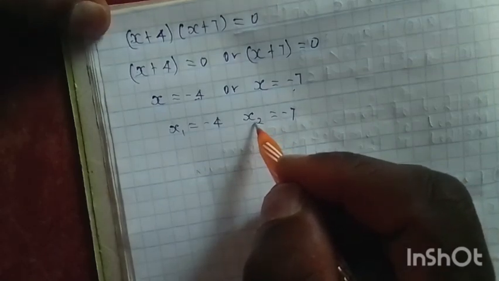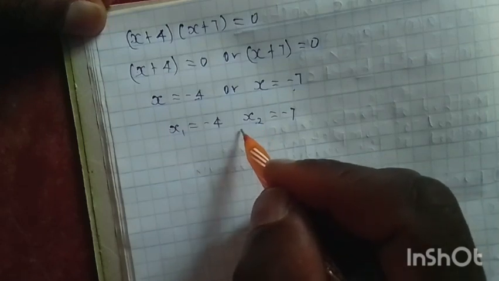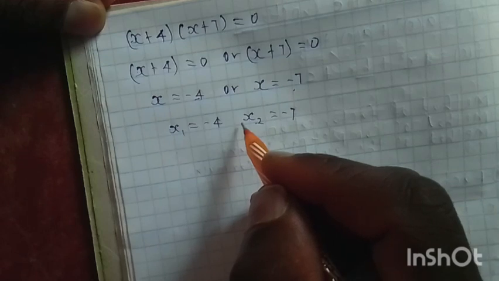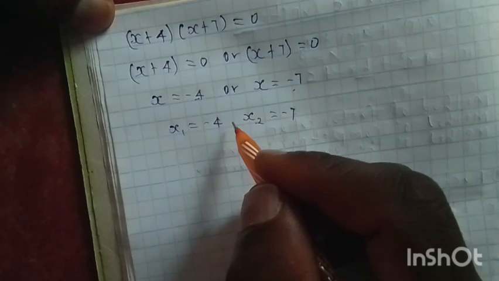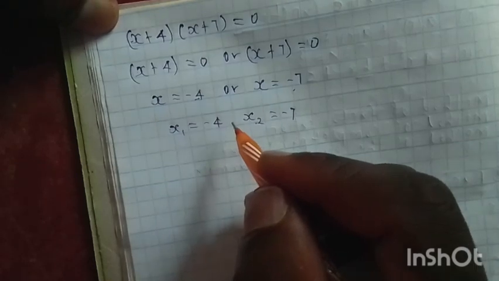And therefore you should realize that the order of a polynomial is equal to the number of the roots of that polynomial. So that is the method of factorization. We want to go to the second method, and that is the method of completing the square.